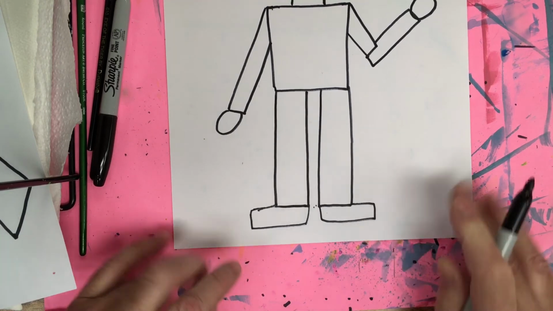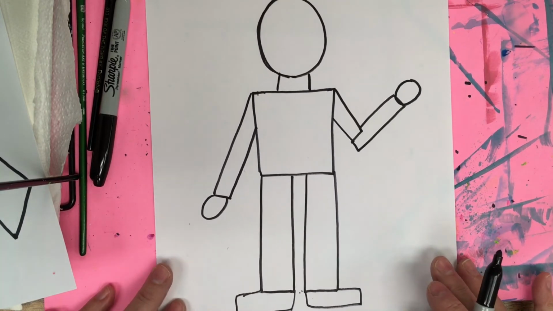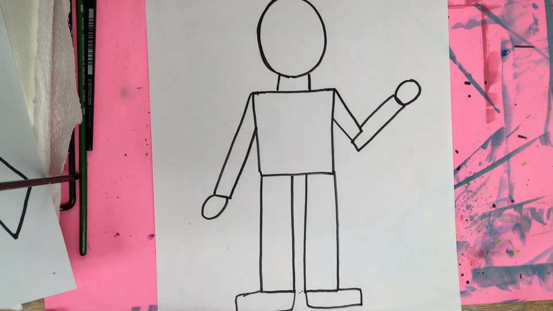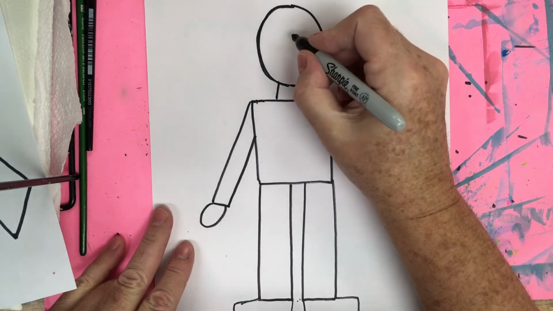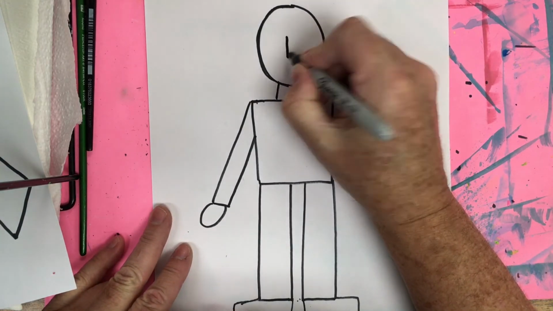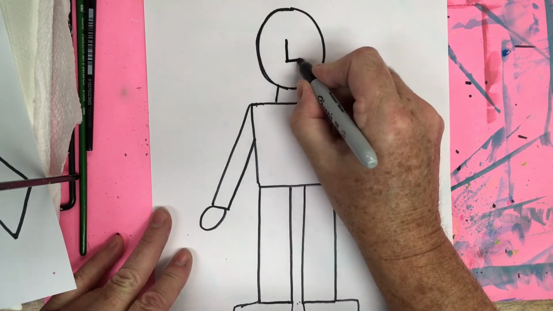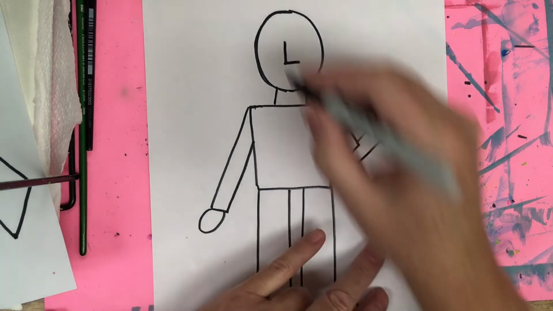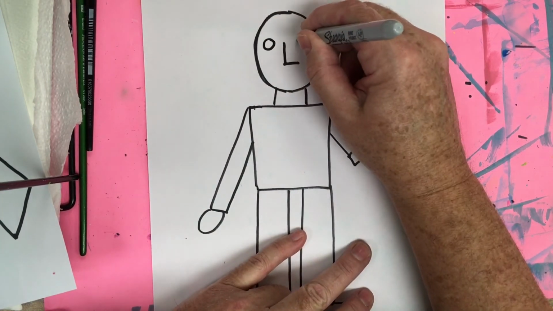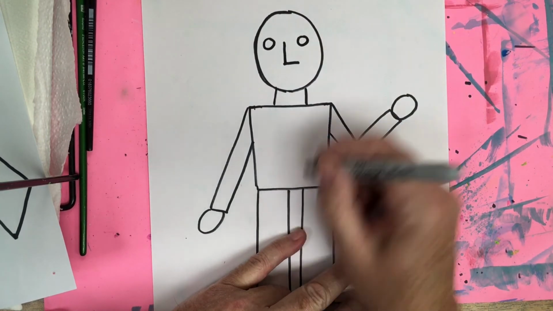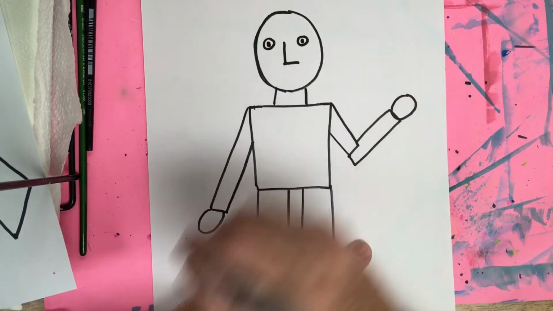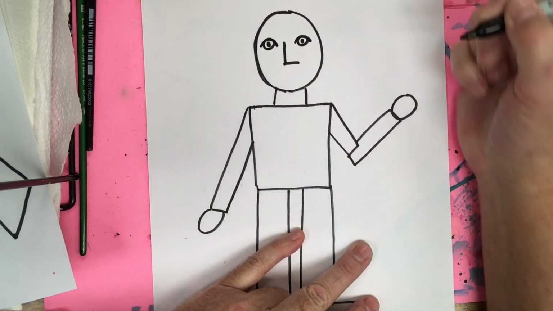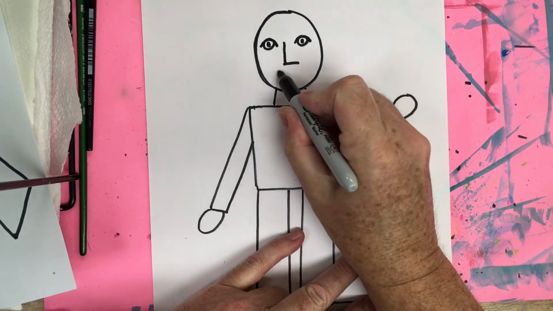Now, this is the fun part. We can decorate and design our person. We can do eyes, nose, and mouth. I'm going to do in the very middle a straight line down and a letter L. This will represent a nose. Two circles for eyes. I like putting a little dot in the middle. And I put a lid on top as well, which is a curved line. And a mouth.